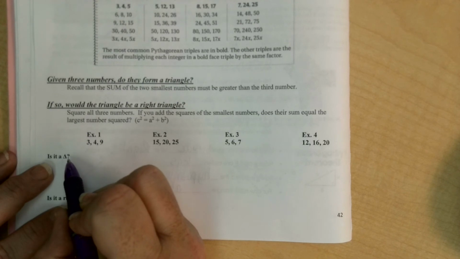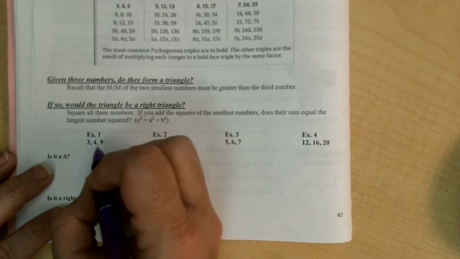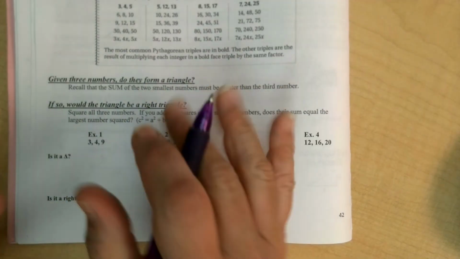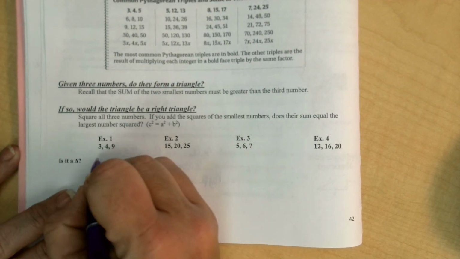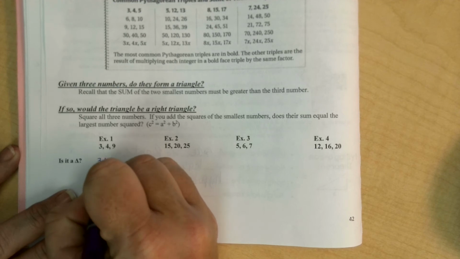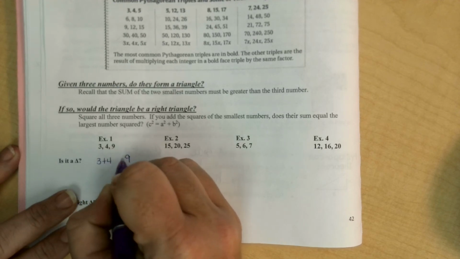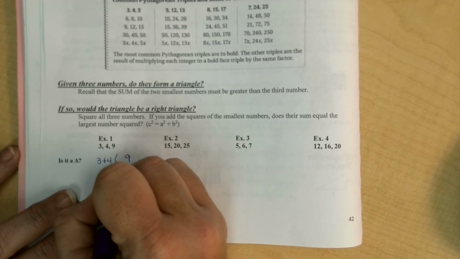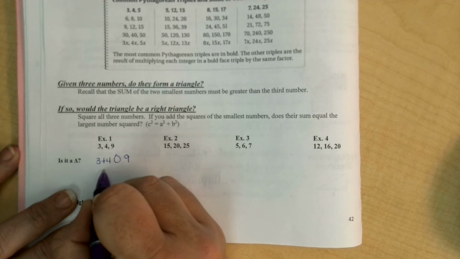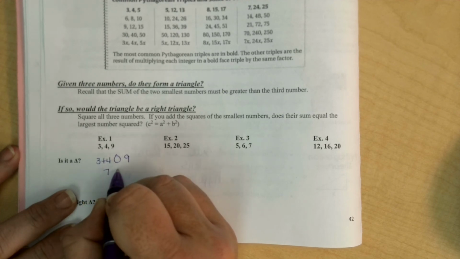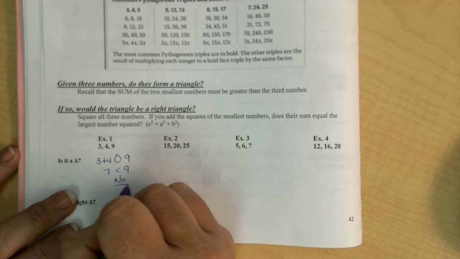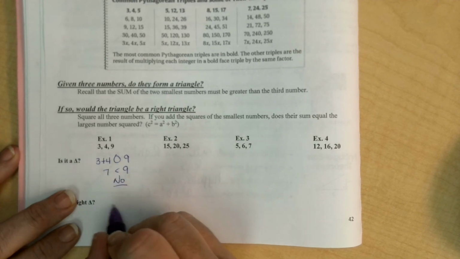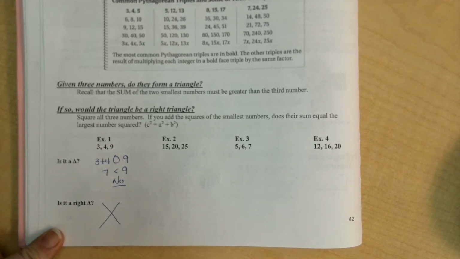So is it a triangle? If I take the two smallest numbers, so essentially your A and your B in this case, 3 plus 4. Is 3 plus 4 more than 9? So you're going to take 3 plus 4 and compare it to 9. 3 plus 4 is 7. 7 is less than 9. So that is a no, not a triangle. If it's not a triangle, then it can't be a right triangle.